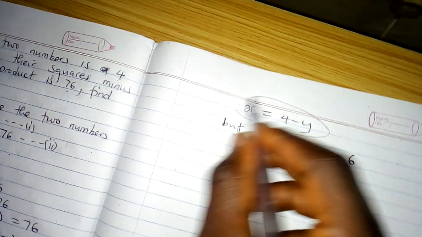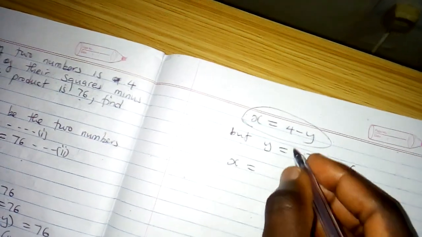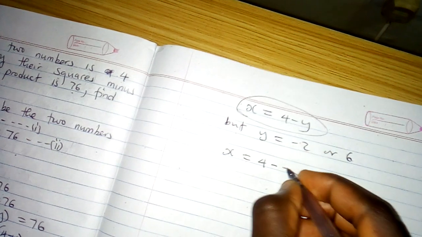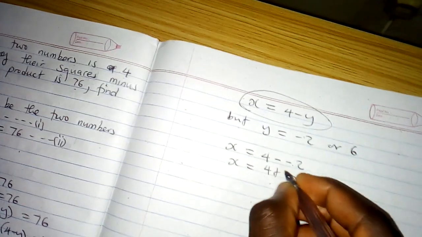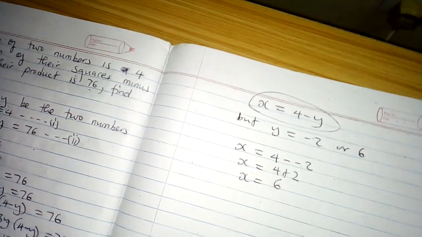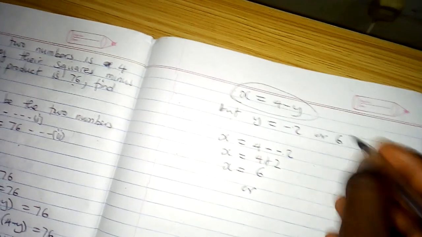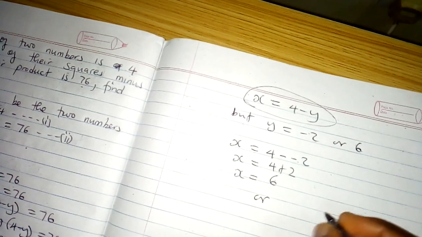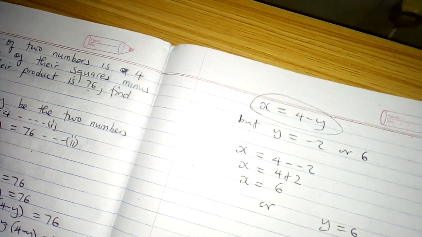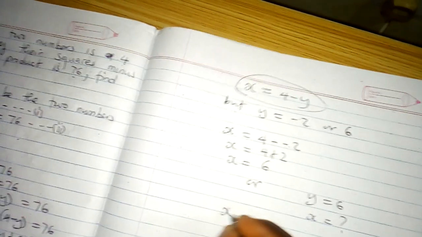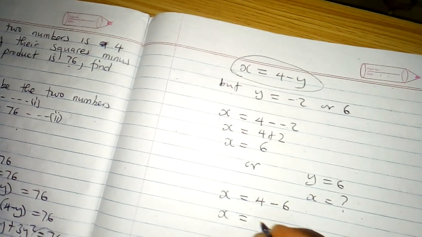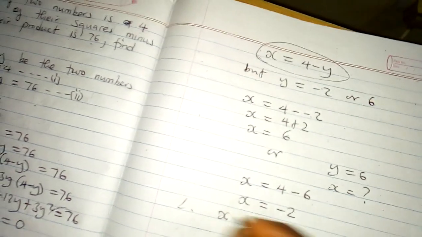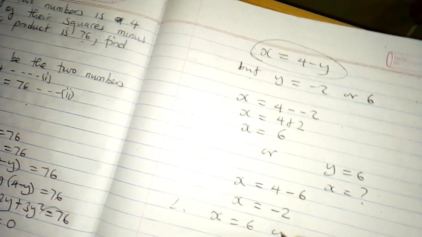So x equals 4 minus negative 2, that is 4 plus 2, so x will be equal to 6. Or, for y equals 6, x will be equal to 4 minus 6, so x will be equal to negative 2. So the values of x are 6 or negative 2.